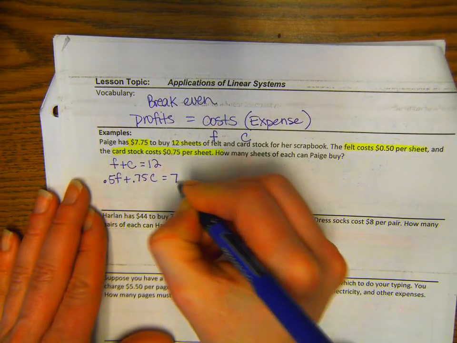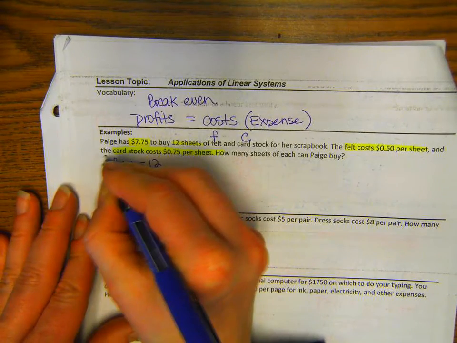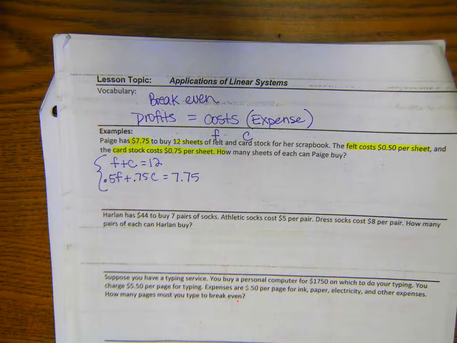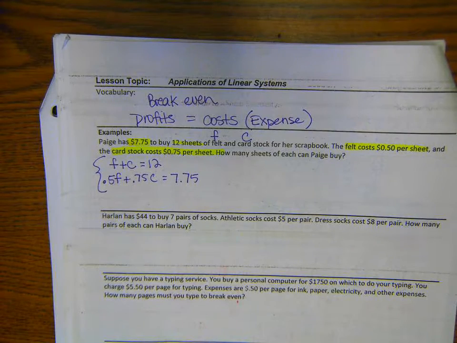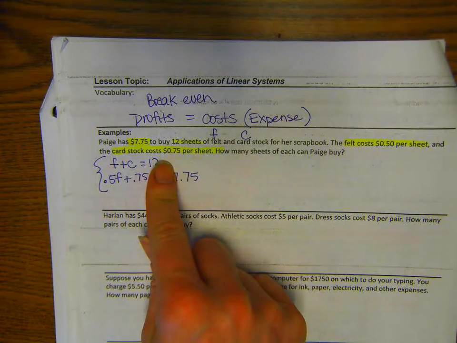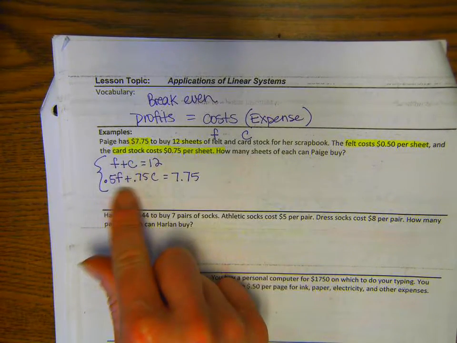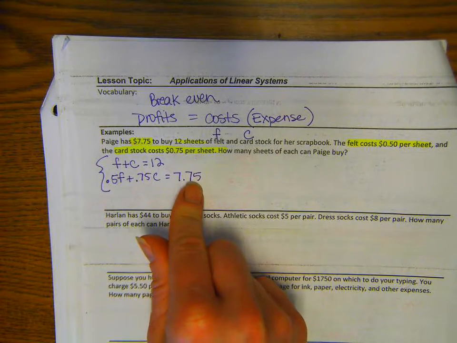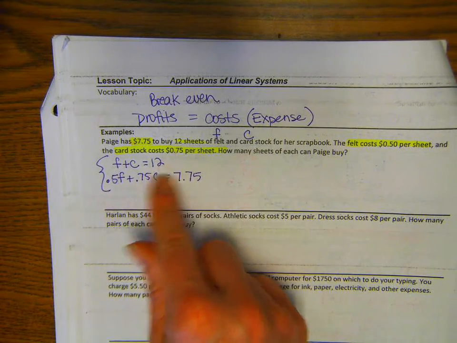There's my system. Now, this is one where we talked about yesterday how we have something that just adds up to a total, just the total number of things, and then a price that adds up to a total. So we're doing two totals, but one of them involves how much of it, the other is how much it costs or how much we pay.